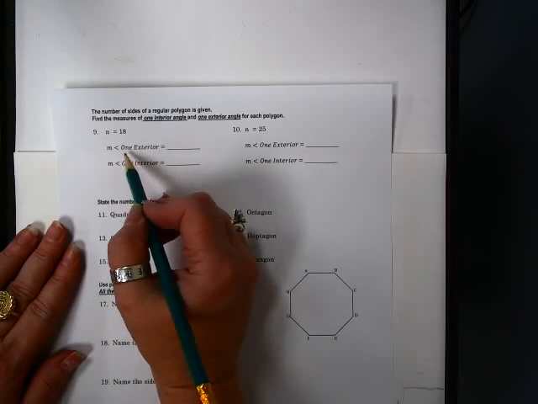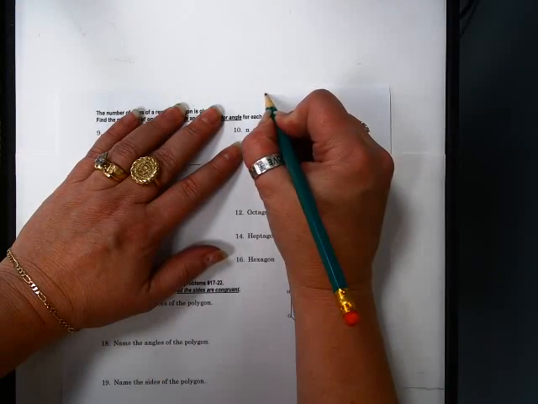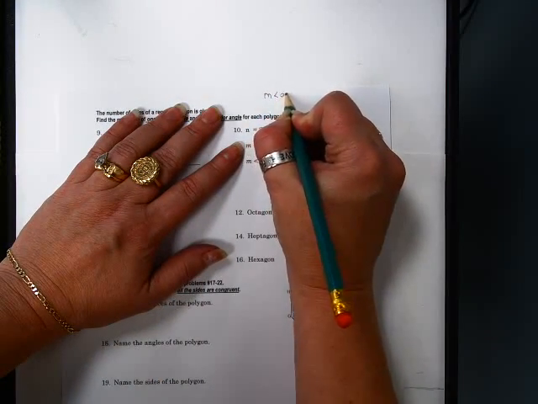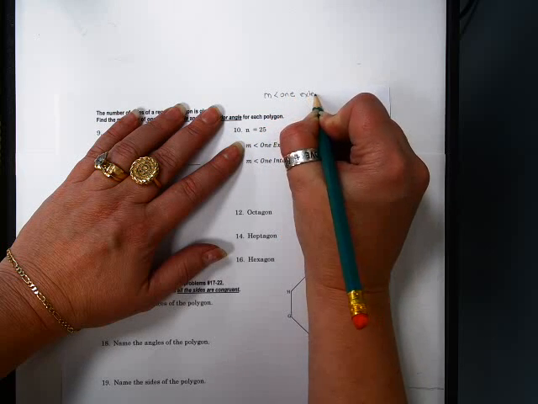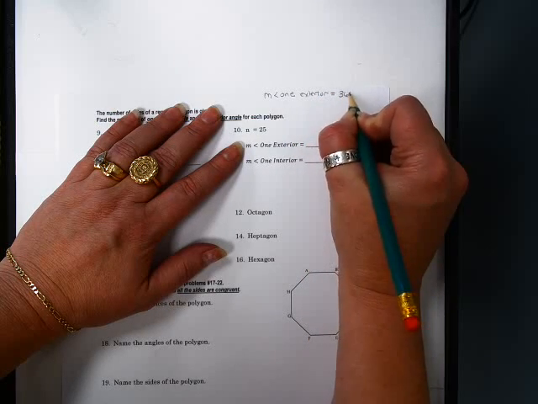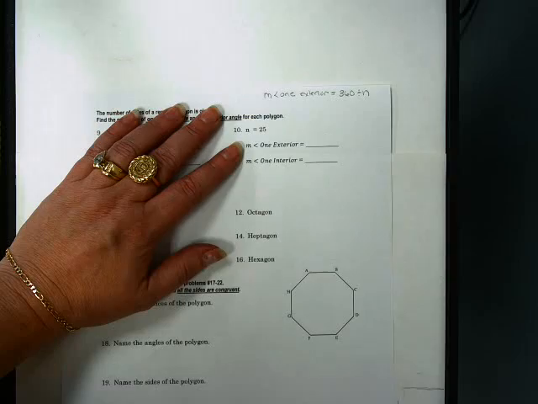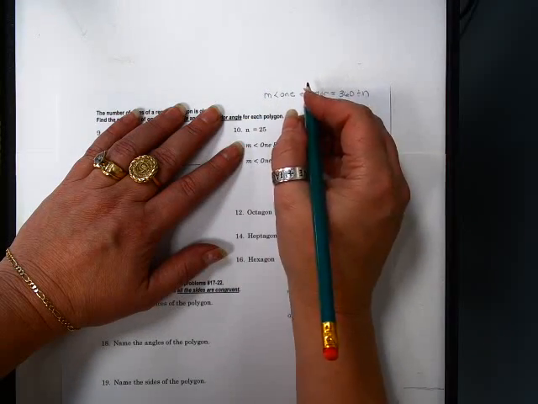Okay, so up at the top, I just want to review a little bit from the other side so we don't have to look back. The measure of one exterior angle is going to equal 360 divided by the number of sides of the polygon, because the number of sides of the polygon is going to match the number of angles.